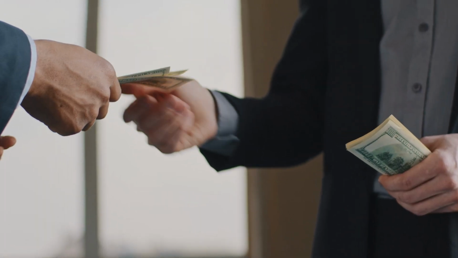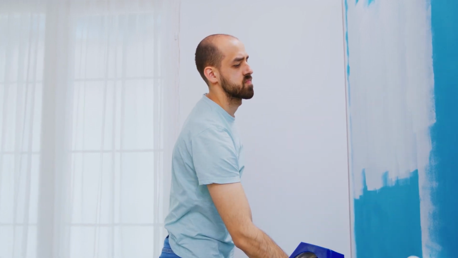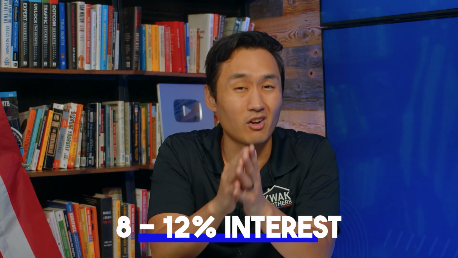Now, the first pro is that this is the same as borrowing money from a lender, but this time you're the lender. So for example, let's say you're wanting to flip a house in your neighborhood and you need $100,000 to complete the rehab. If you go to a hard money lender or anyone offering short-term loans, they'll probably charge you 8 to 12% interest on the money, which is the same as what you would pay as the interest rate on a HELOC or any line of credit for that matter.